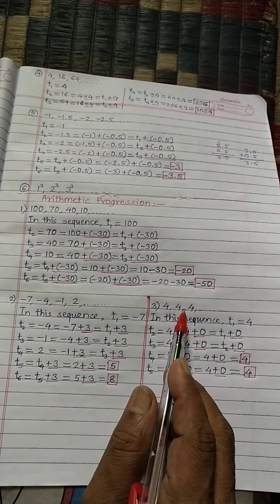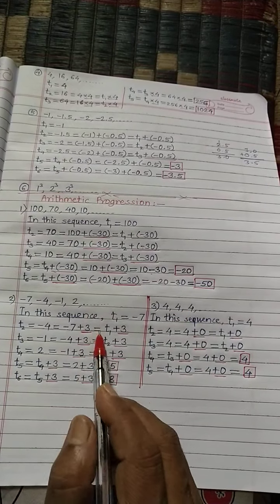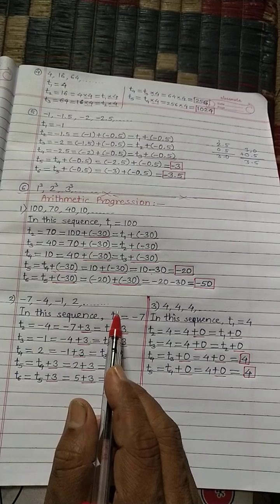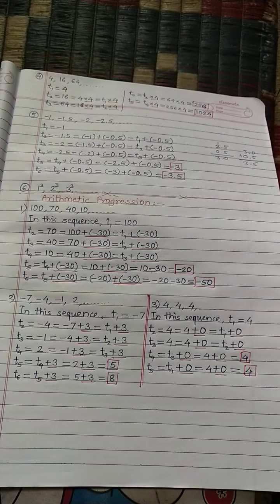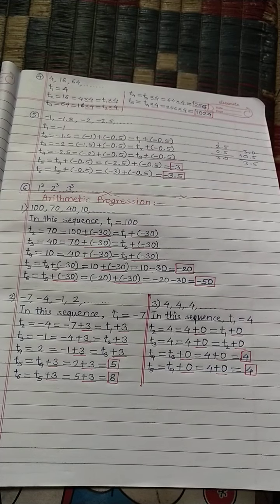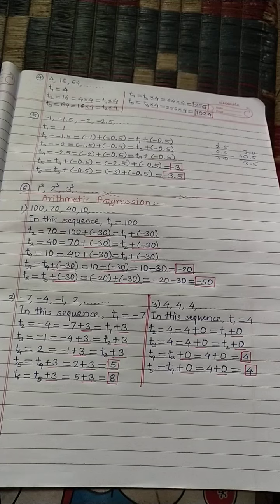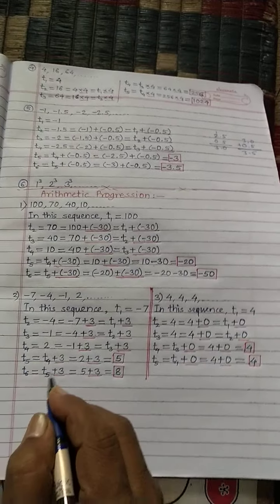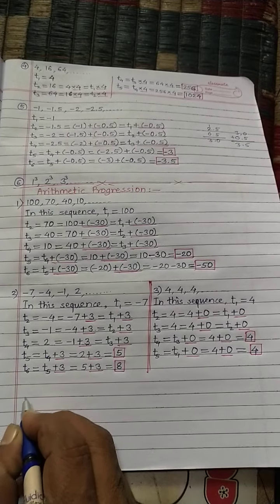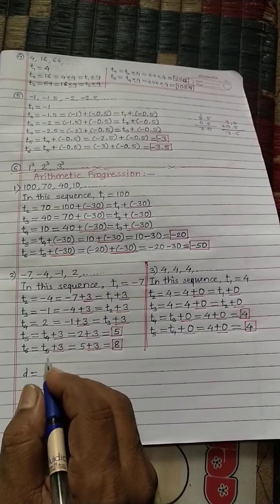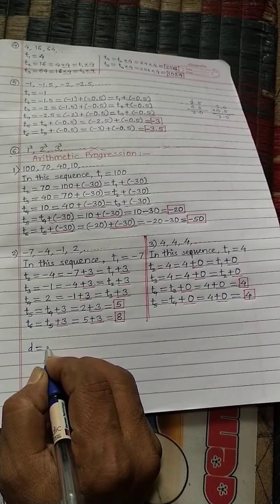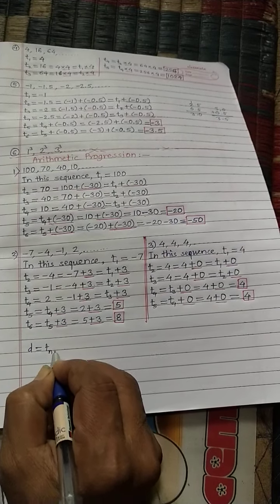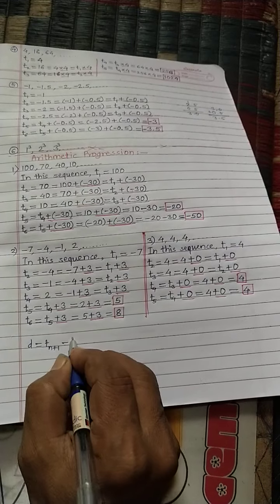AP means arithmetic progression. And here the difference, D, is the common difference. The common difference is generally denoted by the letter D. Here the common difference D is equal to the difference between two consecutive terms, that means Tn plus 1 minus Tn.